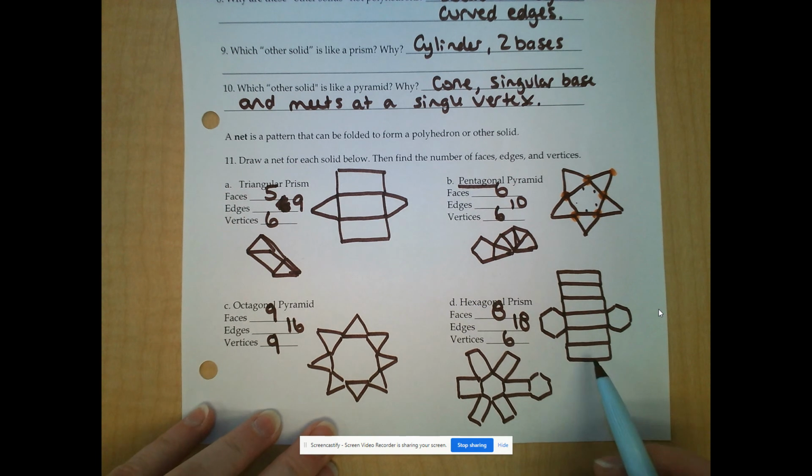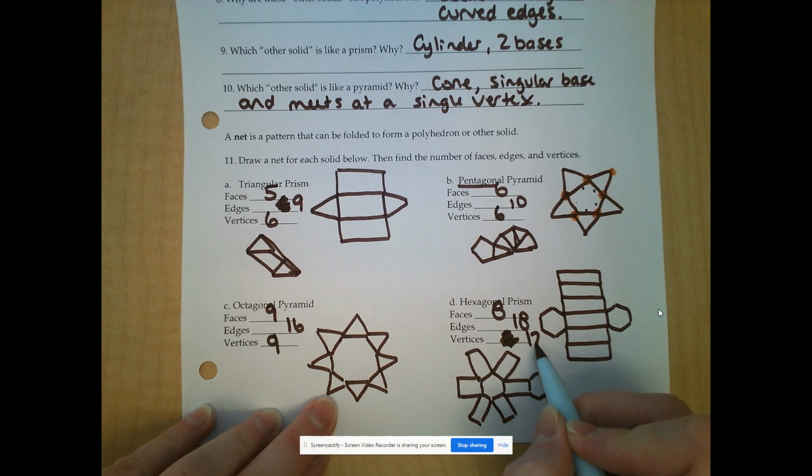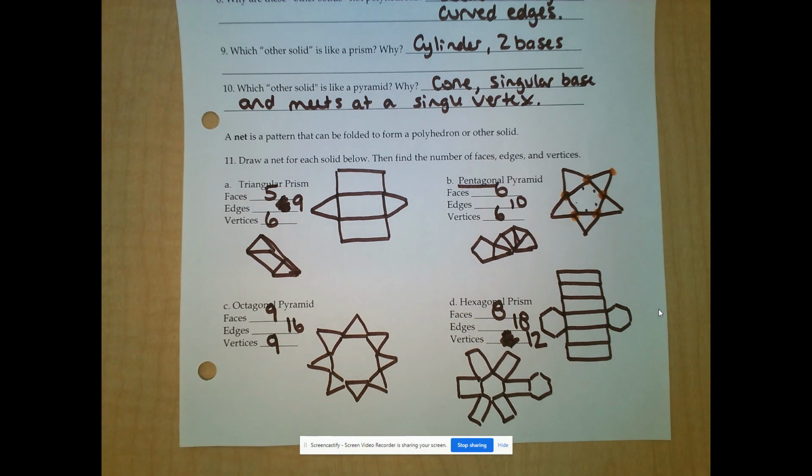And I did the same thing again, vertices, hexagonal. 6 around the bottom, 6 around the top. That makes 12. I know I said 6 and 6, and then I wrote 6. So I know we're going to have to go over these again. The creating of the net, I think not too bad. But if I'm trying to do faces, edges, and vertices, personally, I find it a lot easier to do with a 3-dimensional shape.